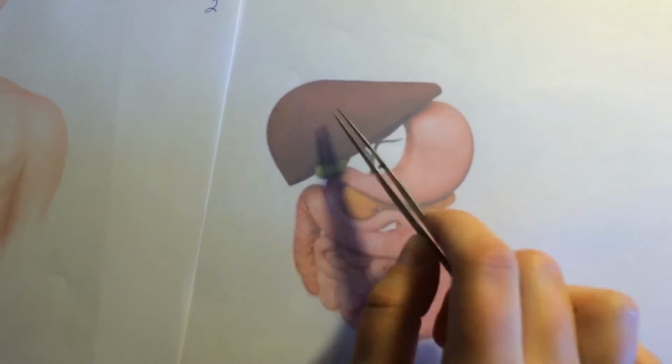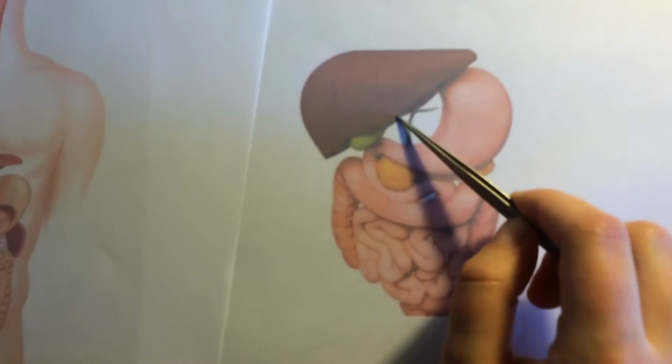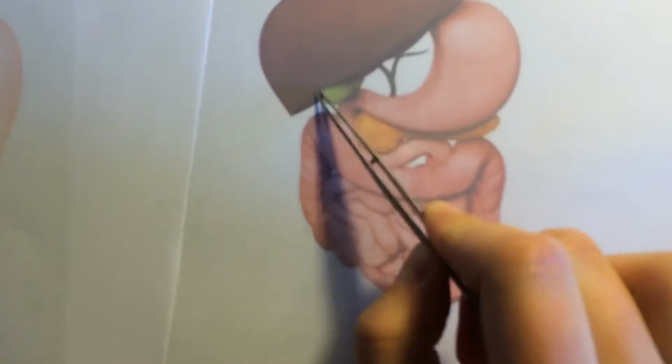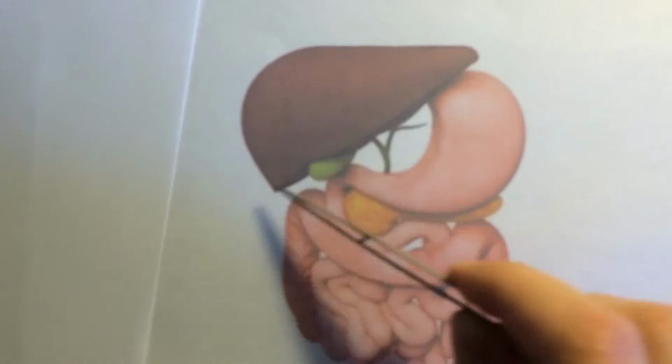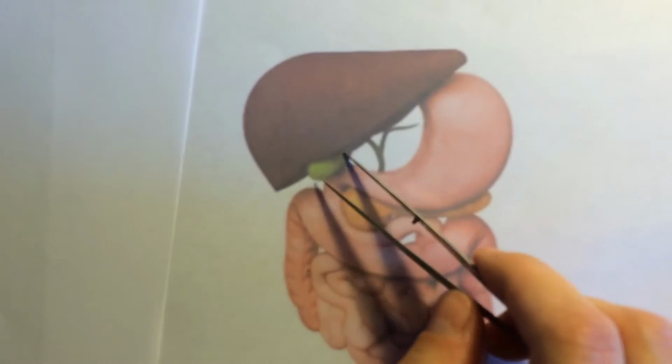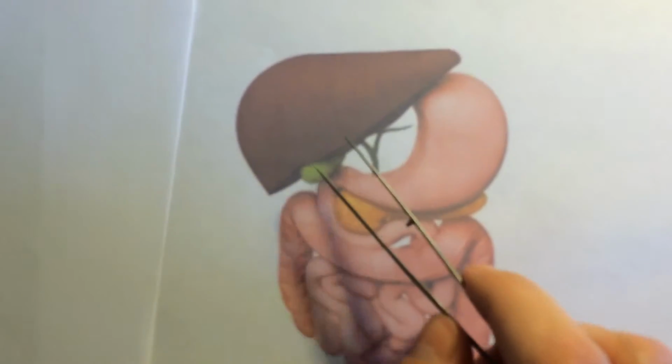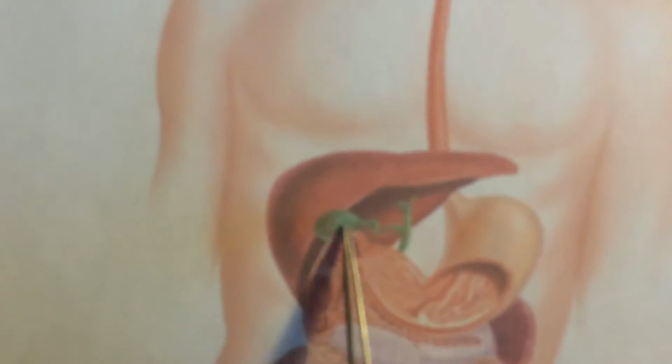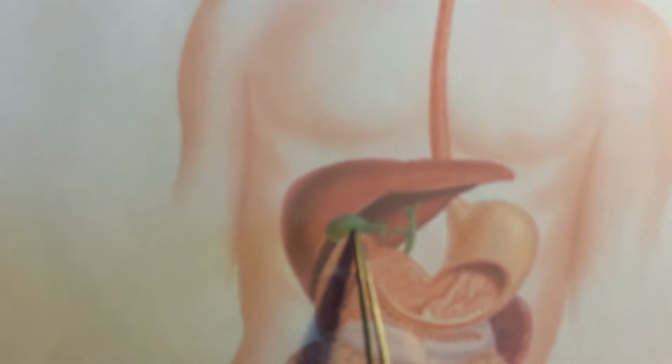After bile is produced in the liver, it goes down into the gallbladder, which is right here. It's usually underneath or within one of the lobes of the liver. The gallbladder is approximately 3 inches long. It looks like a little balloon. Over here's a better one. There's the gallbladder right there.